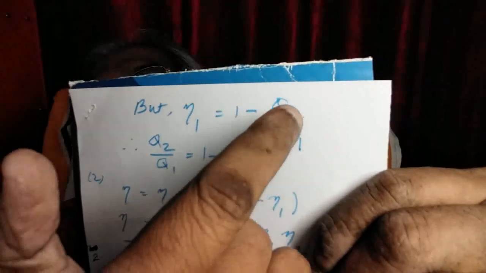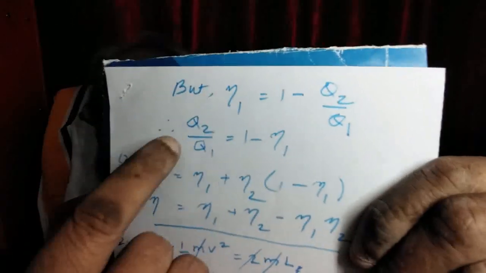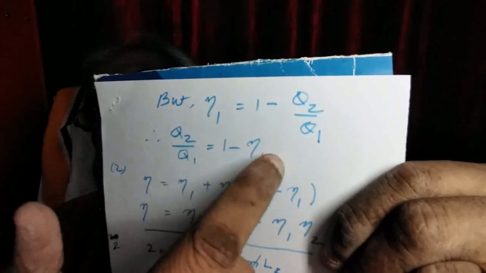But we know that for all heat engines, there is a general expression for efficiency, that is eta equals 1 minus heat rejected by heat absorbed, 1 minus Q2 by Q1. That is the expression for eta for all engines, general formula. So we have eta 1 equals 1 minus Q2 by Q1. So Q2 by Q1 equals 1 minus eta 1.